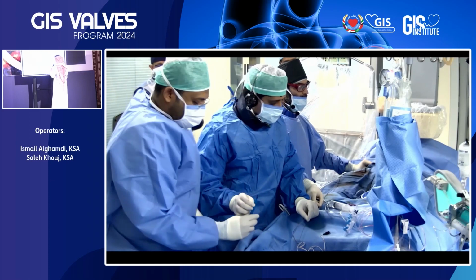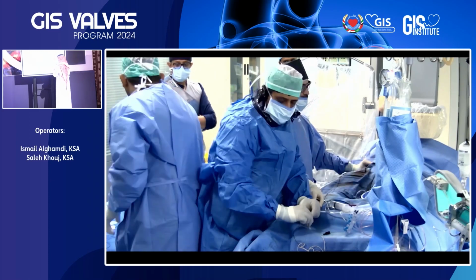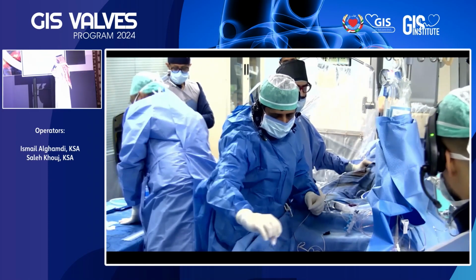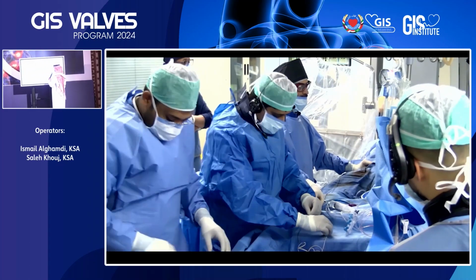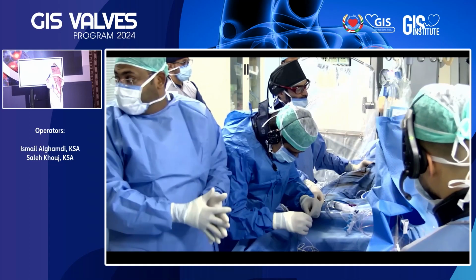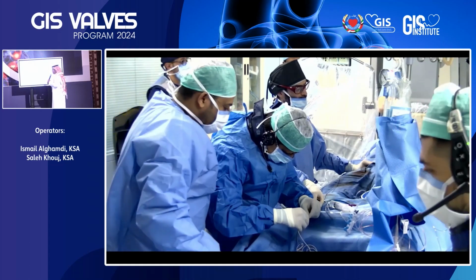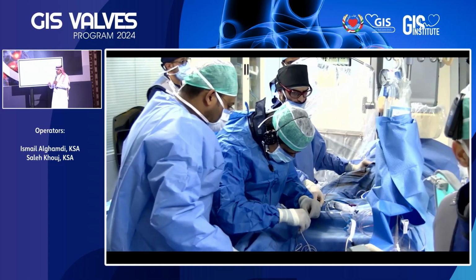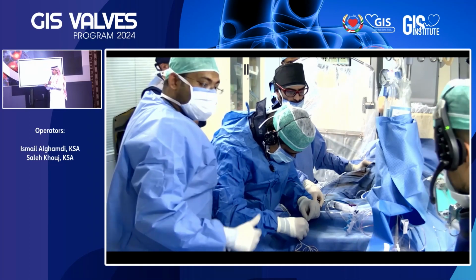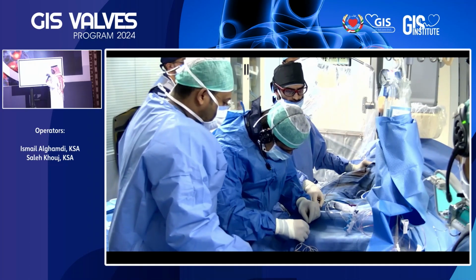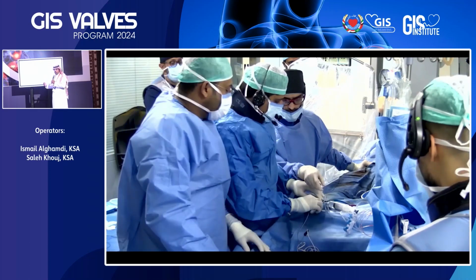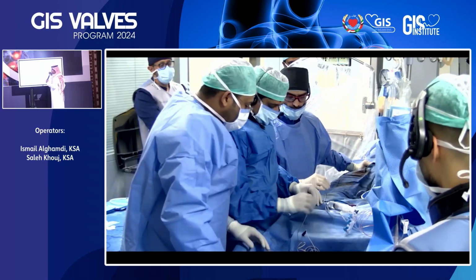So the perimeter at the annulus level was about 82 millimeters. And when you go 4 millimeters up, you find that it's about 79.4. When you try to assess your size, you have to take those factors into consideration. This is one of the shapes that you might get when you do an assessment of the bicuspid aortic valve, and this is called taper shape.